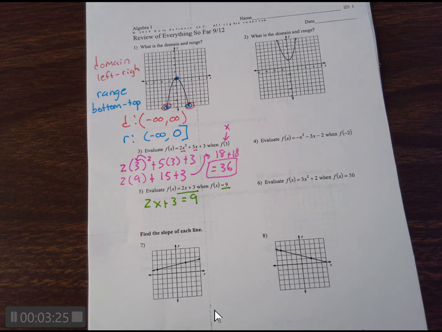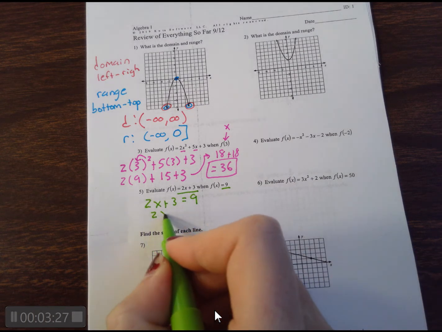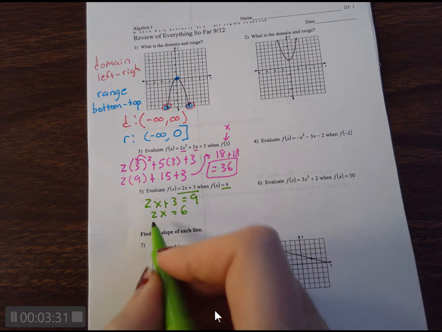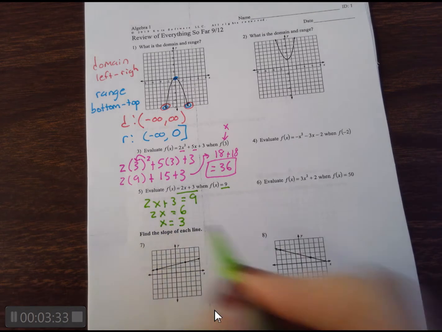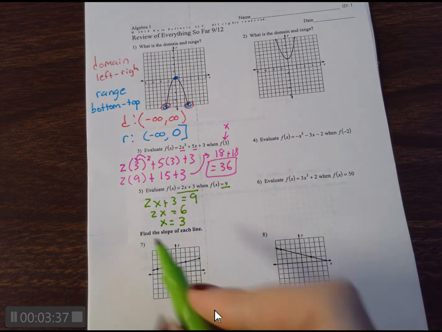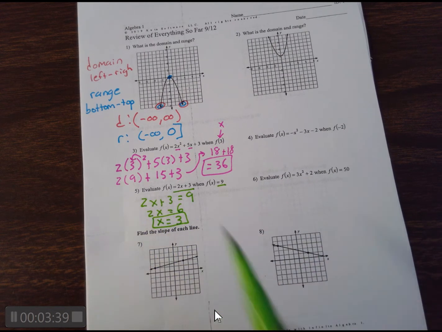I'm going to subtract 3 from both sides to get 2x equals 6. Divide by 2, and x will equal 3. And so 1 through 6 were on our first quiz that we took.